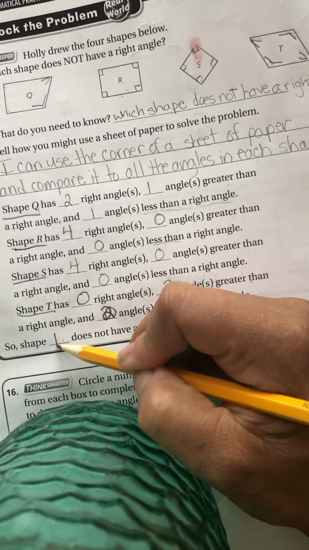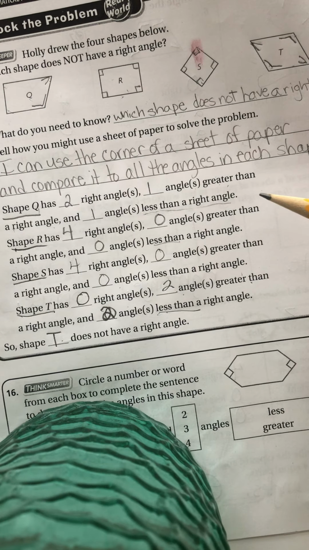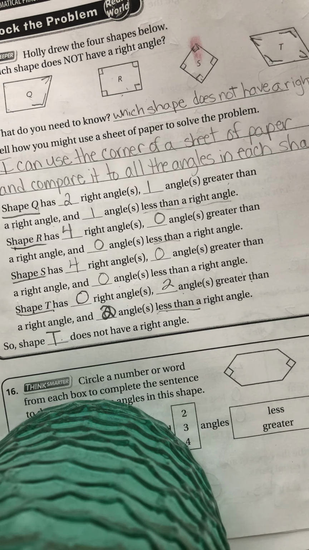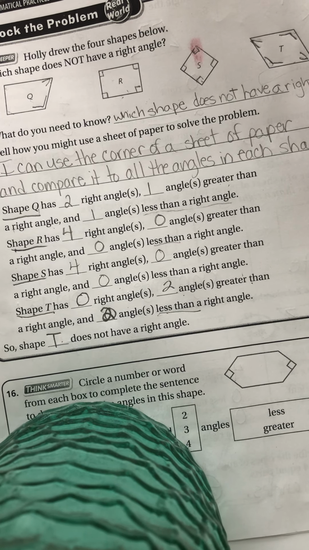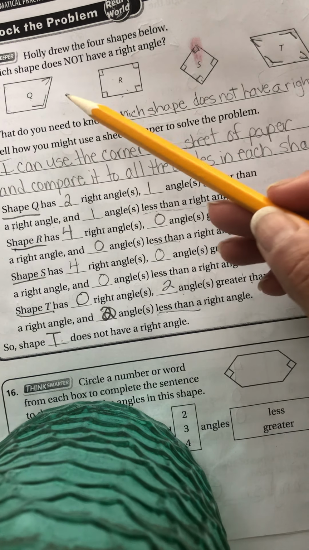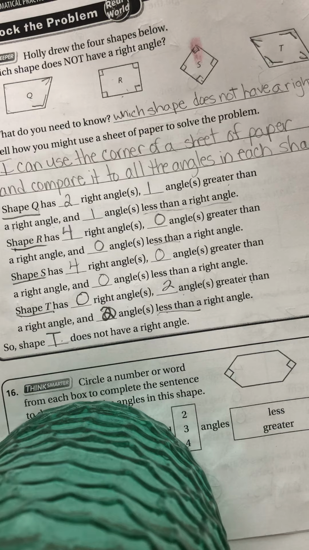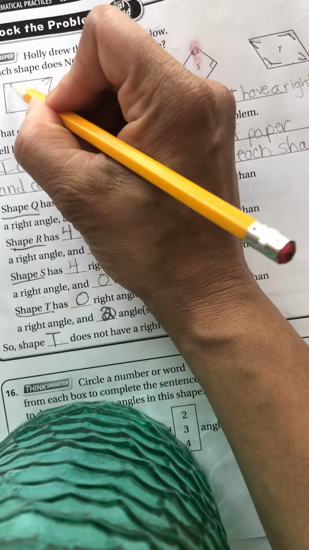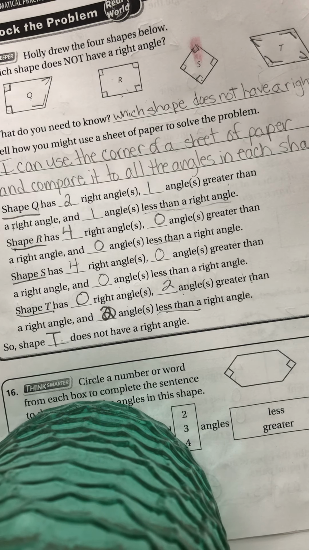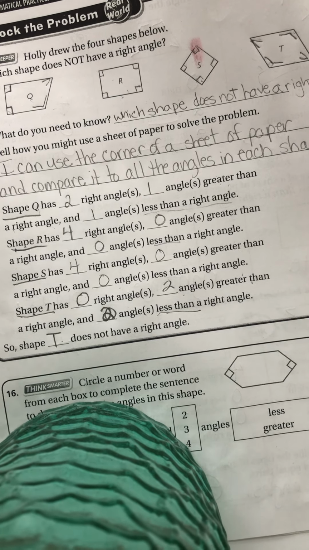So shape T does not have a right angle. All right, so that's our answer, and that's how we found it. But I found it right away when I looked at it, but we do go through it step by step so you can prove which one does not. Because again, letter Q does have some right angles in it. Make sense? Okay, because we've been talking about acute, obtuse, and right angles.